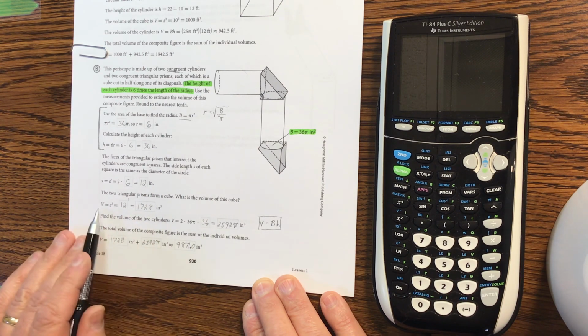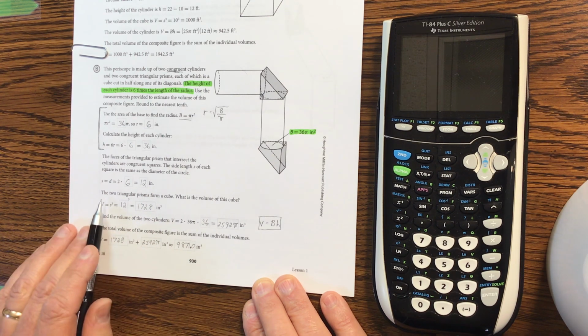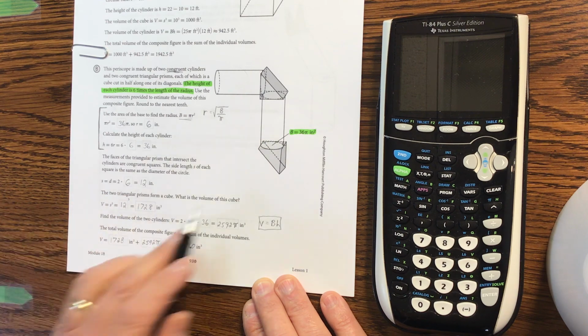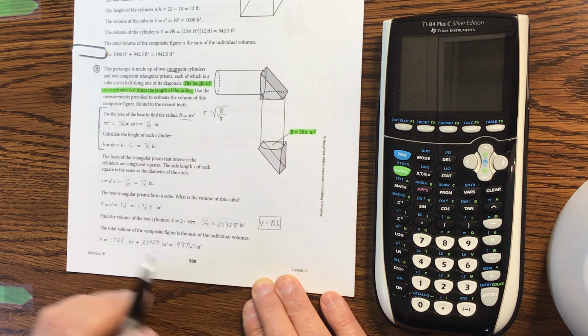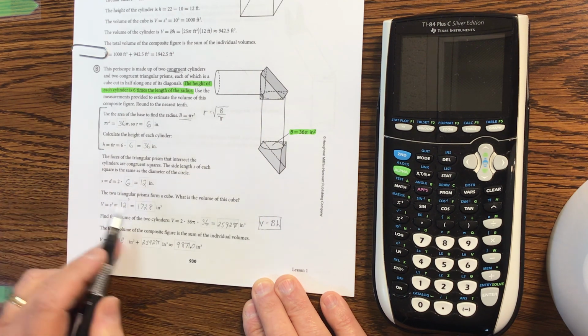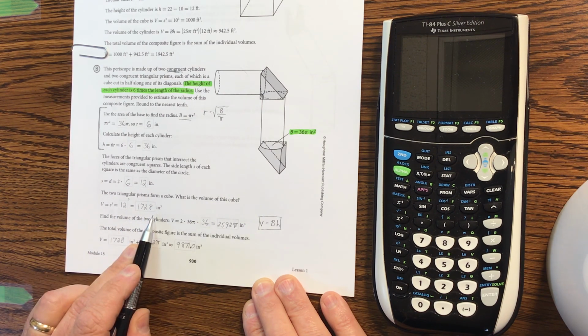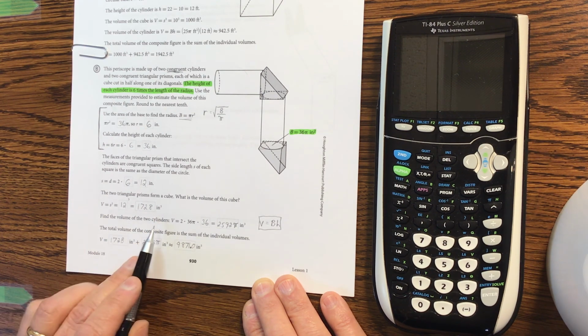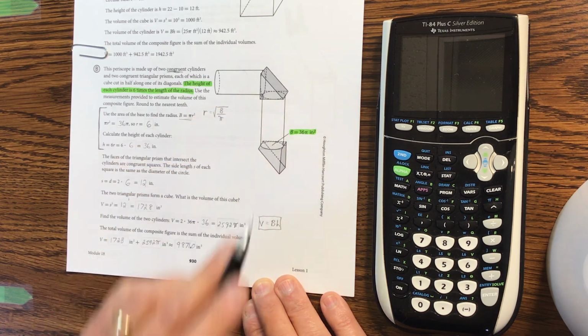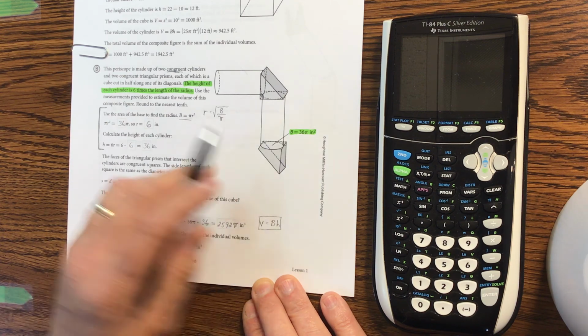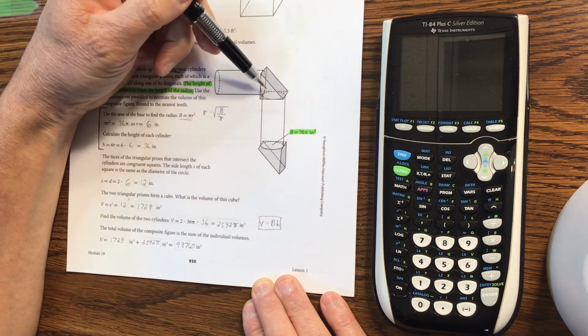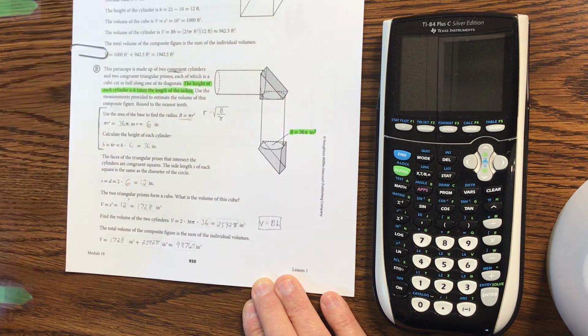Again, the two triangular prisms form a cube. We know that because they're the same geometric shape, and if you were to put them together, it would be a cube. So they show us the volume here of the cube. Then the next part they did is they found the volume of the two cylinders. We found the volume of our two triangular prisms.